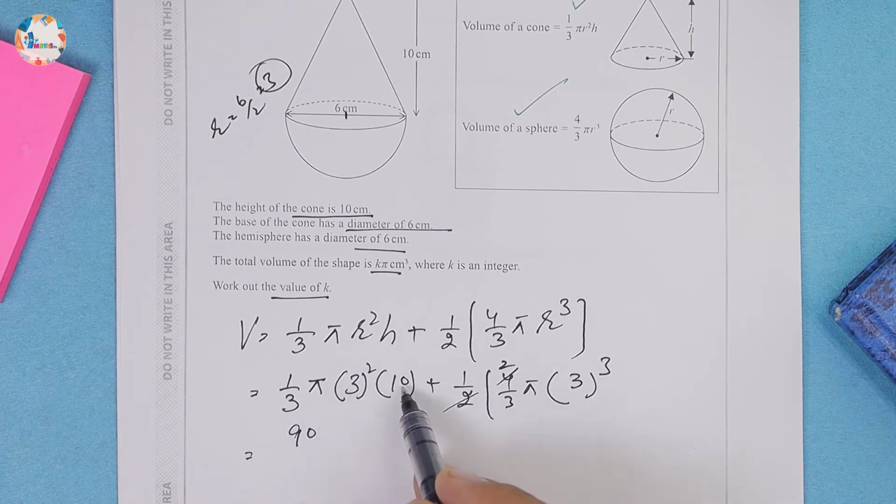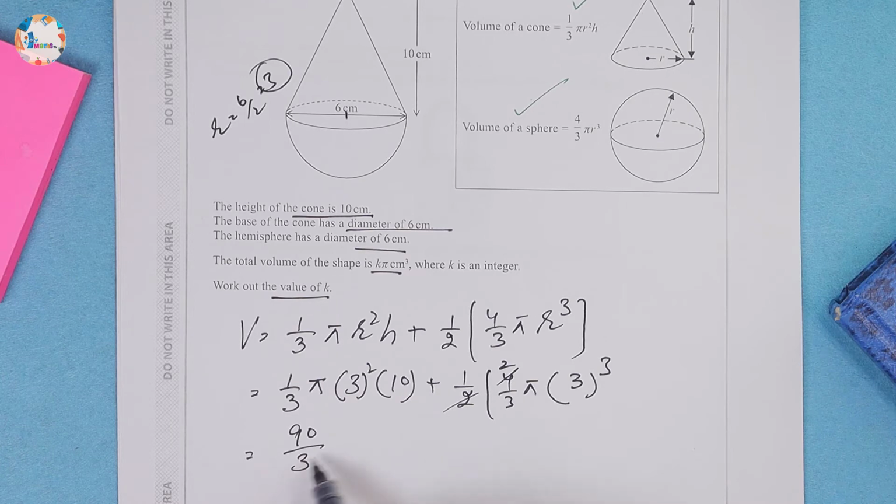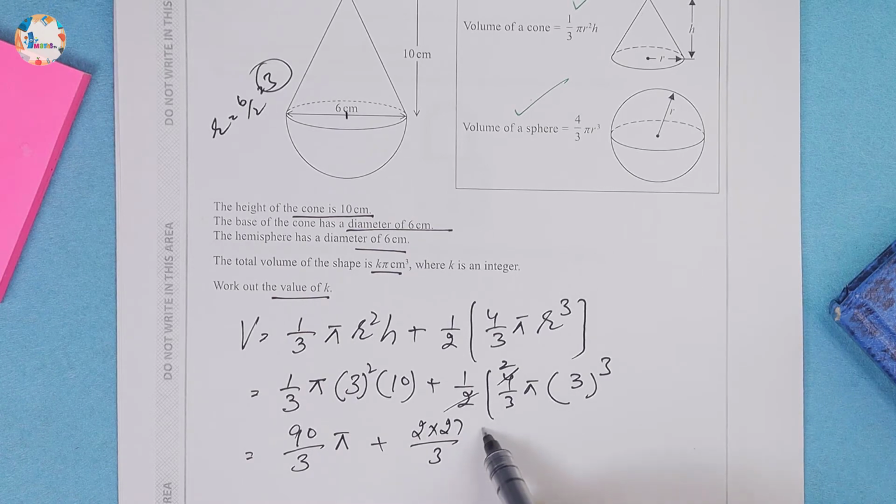3 squared will be 9, 9 into 10 will be 90, 90 over 3 pi, and plus this will be 3 cubed, which is 27, so this will be 2 into 27 over 3, and this will be pi also.